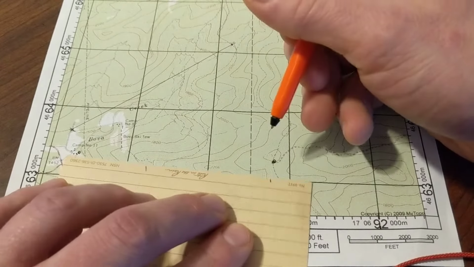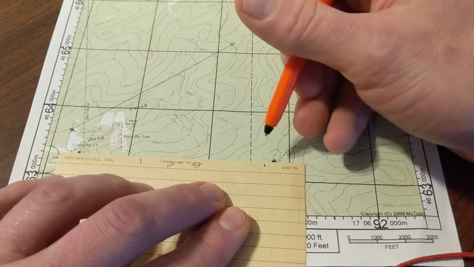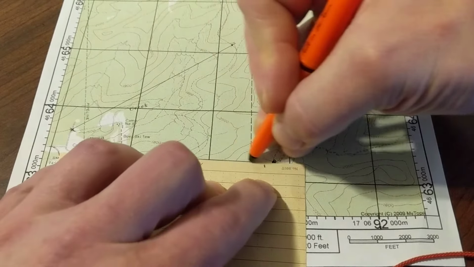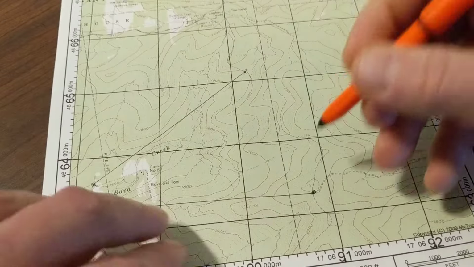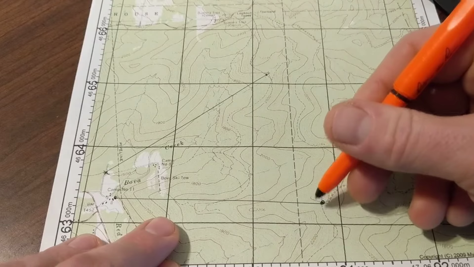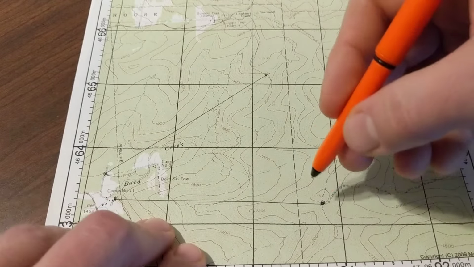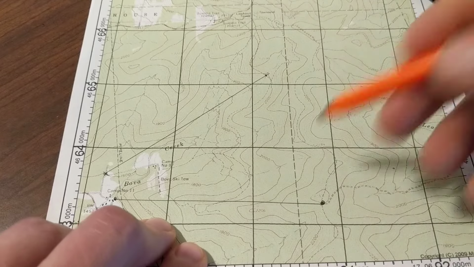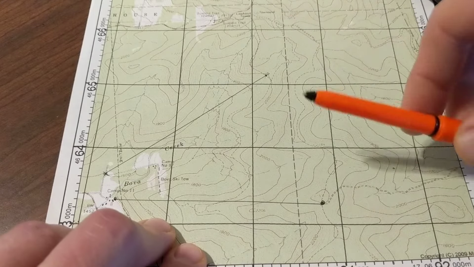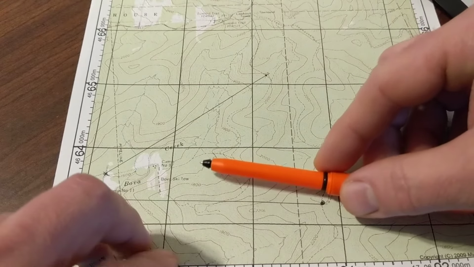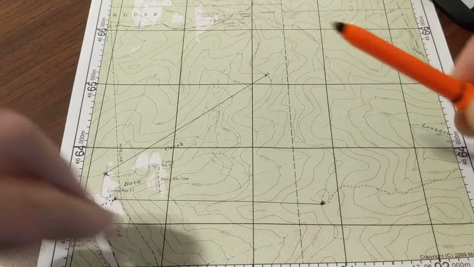All right, and let's go ahead and draw our line. All right, let's Mickey Mouse that direction. So everybody go ahead and Mickey Mouse that direction, which we're going. We're going from here to here. If you said 90, you're wrong. Remember, we're going almost due west. So we're going like 272 degrees probably.